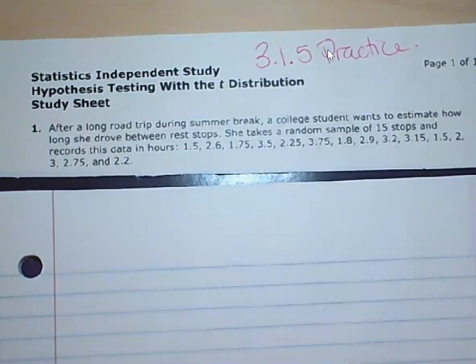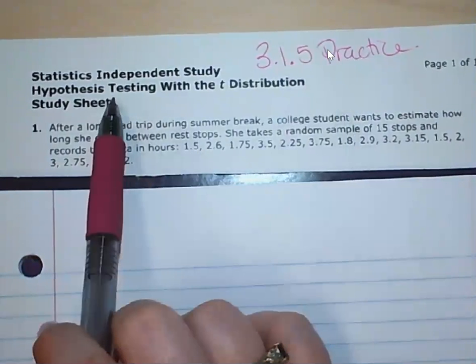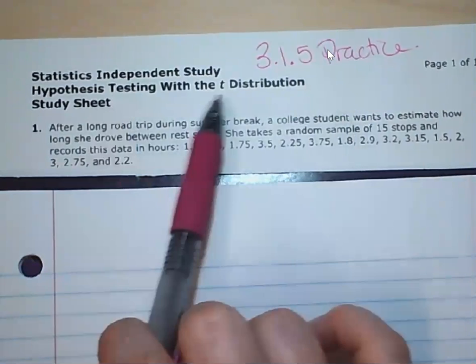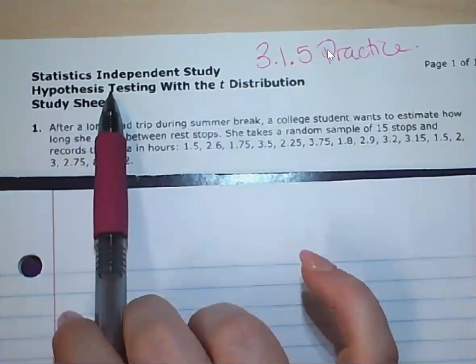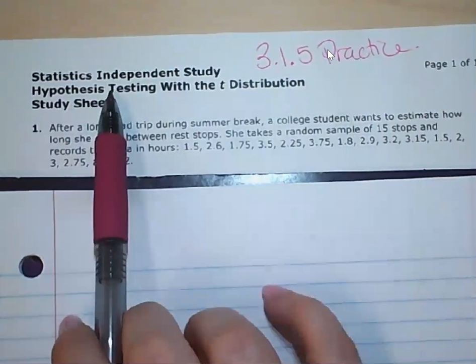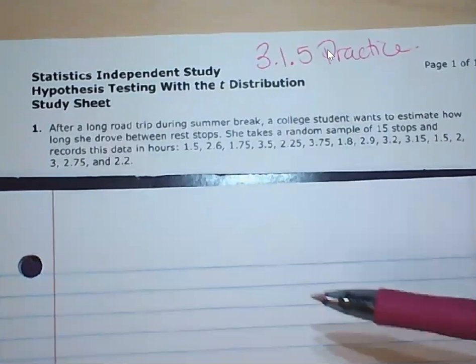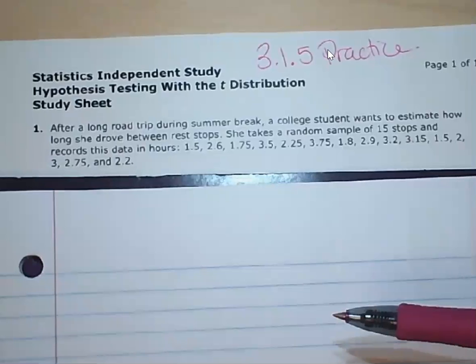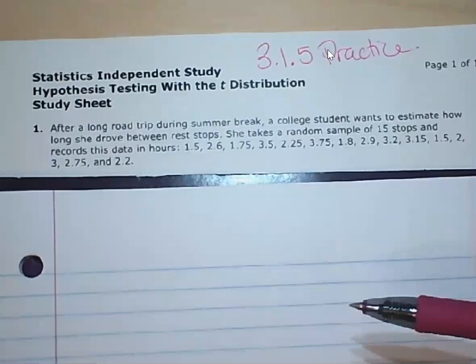So in this one, we are going to be doing hypothesis testing, which is also called significance testing with the t-distribution. When we've done hypothesis testing and significance testing before, we have only done one type of test, and that was called a z-test. But as you know already, now in 3.1, since we don't know the population standard deviation, we're going to be using t-distributions instead of z-distributions. So let's see how that changes things.